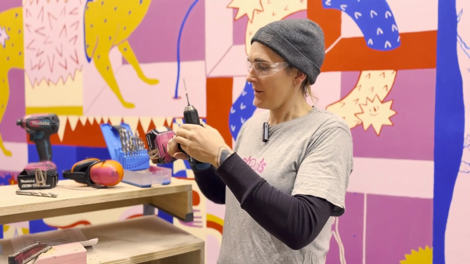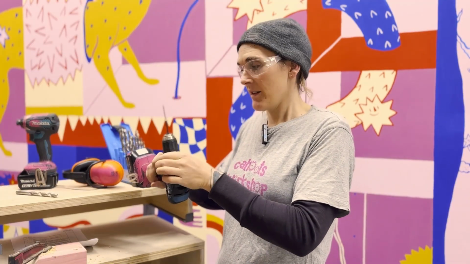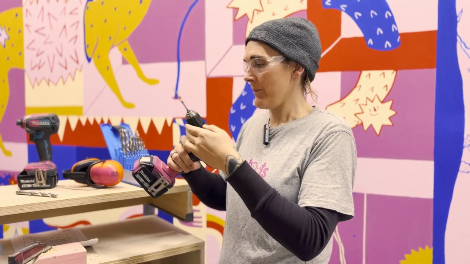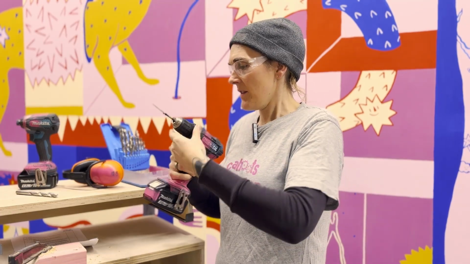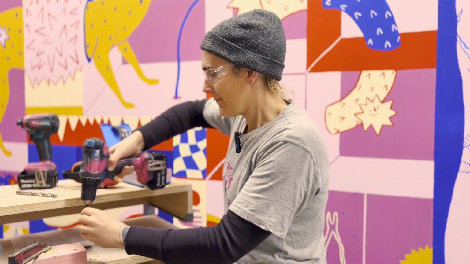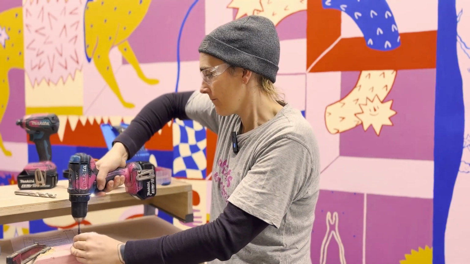What the clutch does is limit the amount of force that the drill will use to turn this screw. The numbers on here are fairly arbitrary. So I've just gone for 10. And now the drill is in forward gear. We'll put the screw into a new hole.